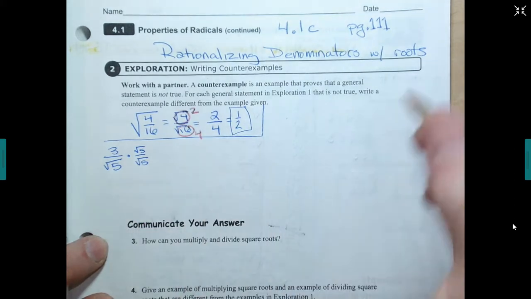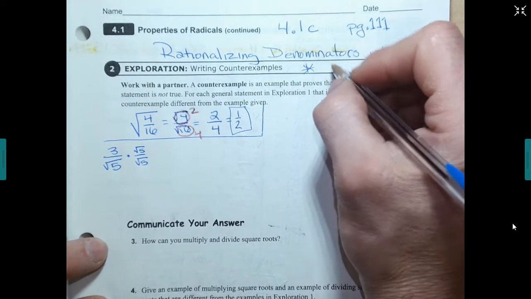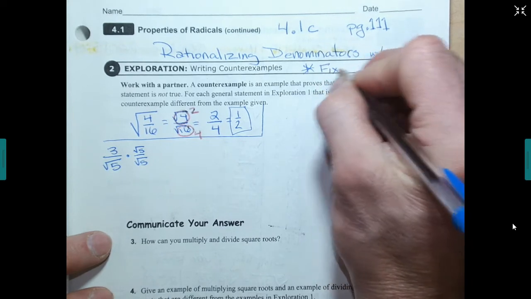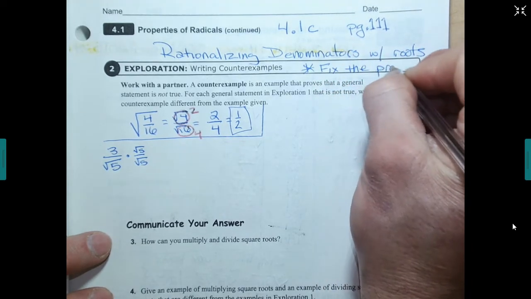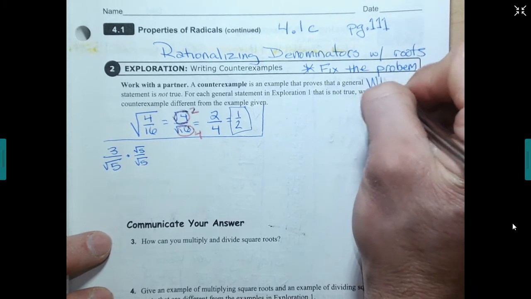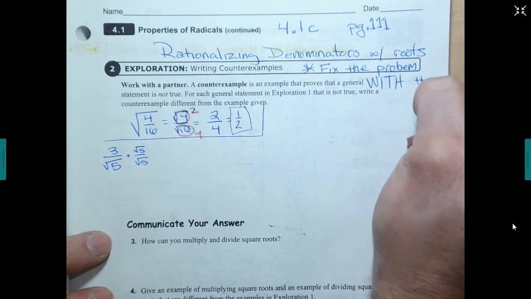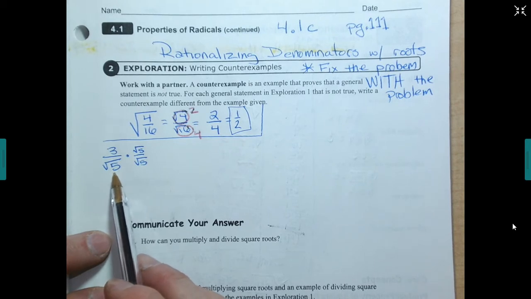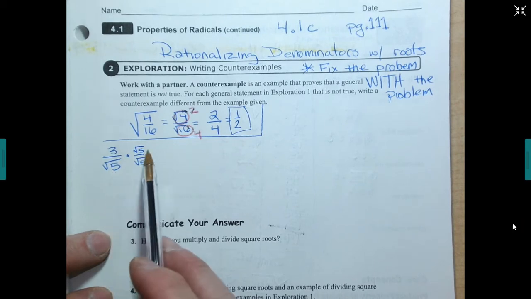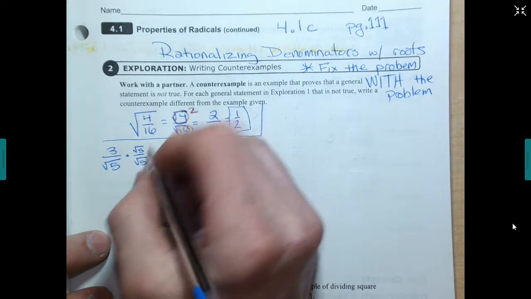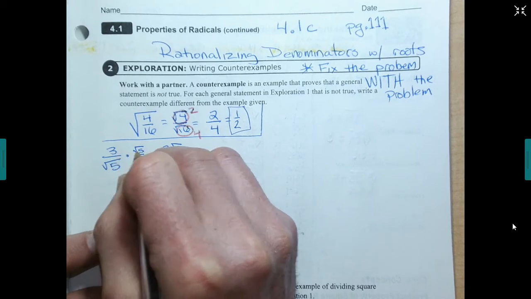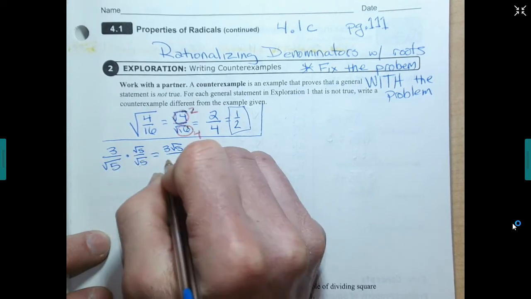So here's something Mr. Davies likes to say: you're going to fix the problem with the problem. You're going to fix the problem with the problem. What's the problem? The problem is the square root of 5 on the bottom. How are we going to fix it? We're going to multiply it by the problem over the problem. So what we get is 3 times the square root of 5 over the square root of 25.